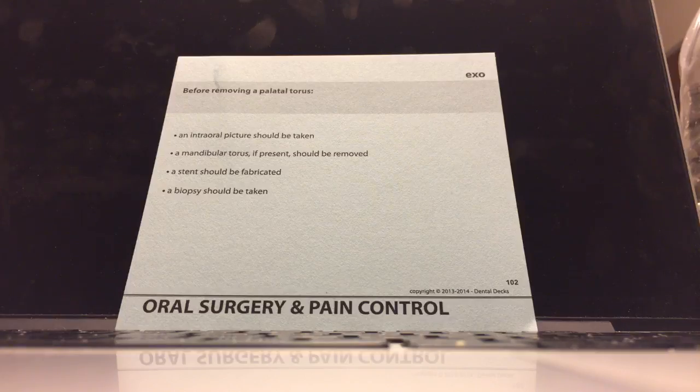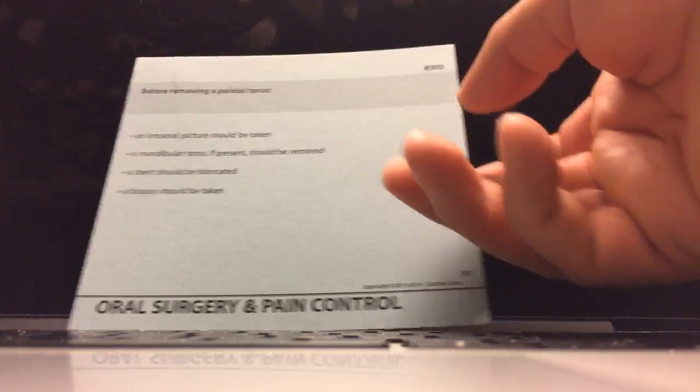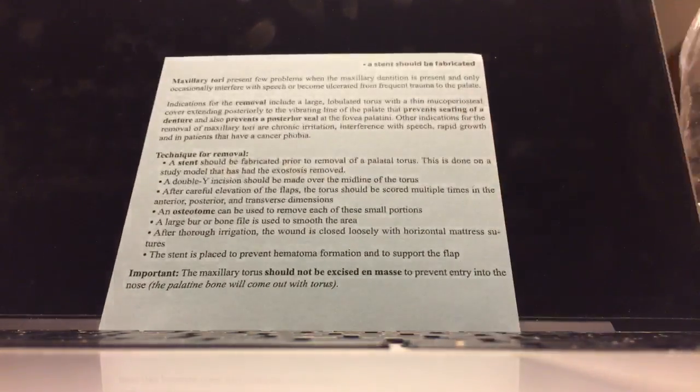Before removing a palatal torus, what should be done? An intraoral picture should be taken. Mandibular torus, if present, should be removed, not necessarily. A stent should be fabricated. A biopsy should be taken. A picture should be taken. No, a stent should be fabricated.